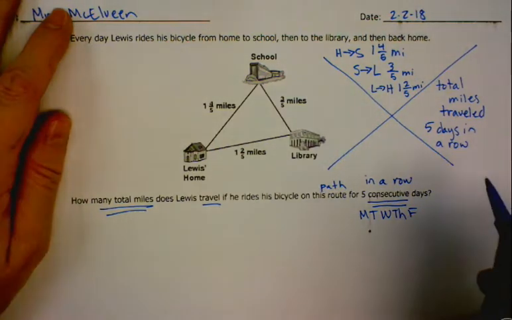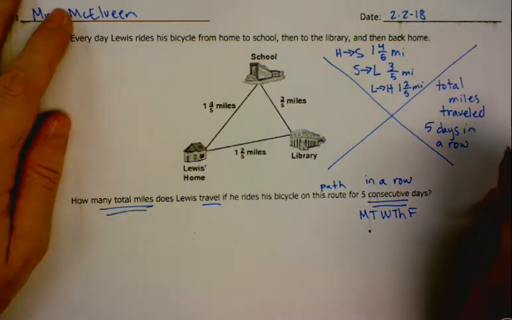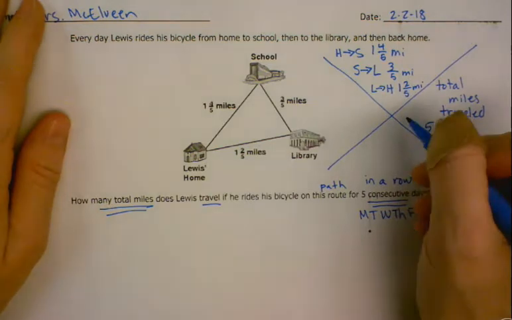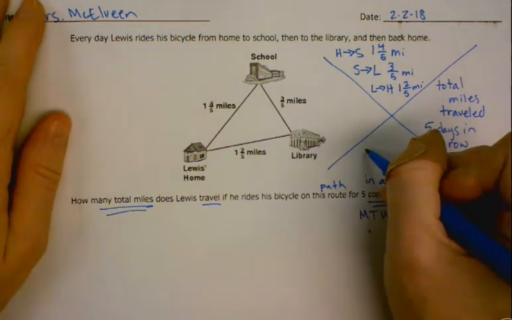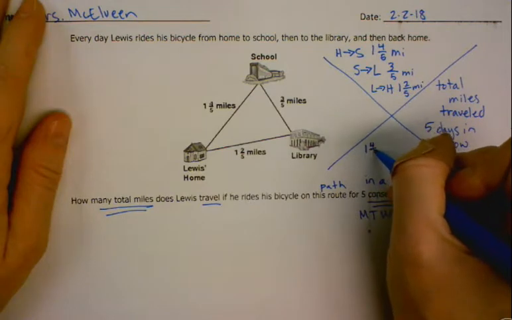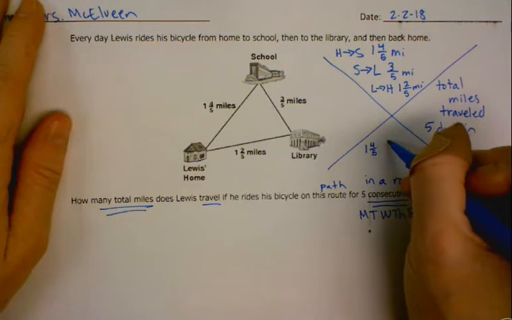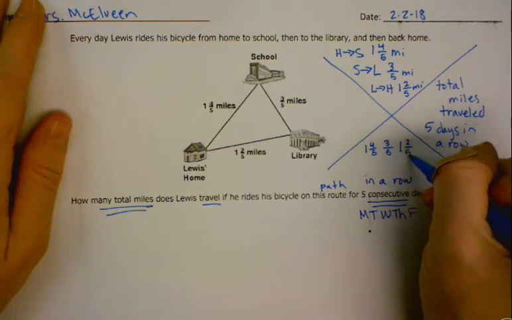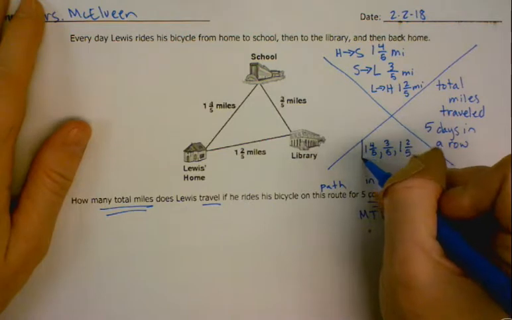Now I think I'm going to make a chart again. So let's see, he goes from home to school, and from home to school is 1 4/5 miles, and then he also goes from school to the library, and that's 3/5 miles, and then library to home is 1 2/5 miles. Okay, so he does those things every single day.